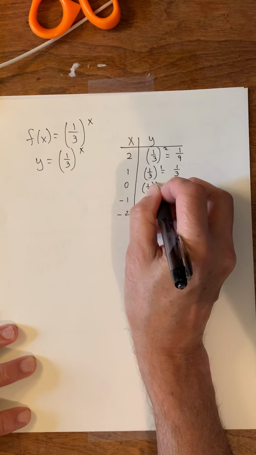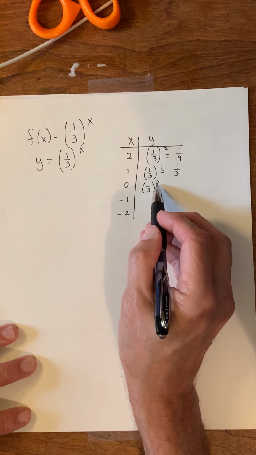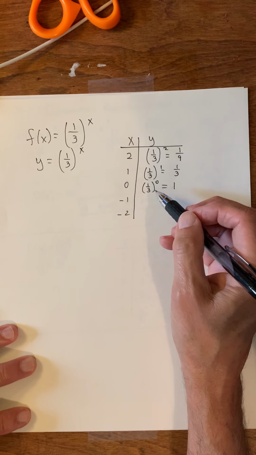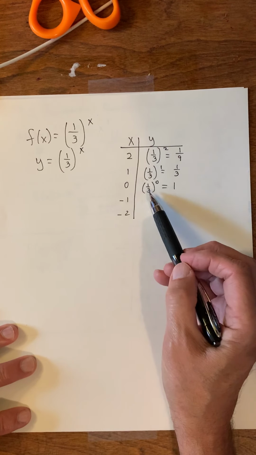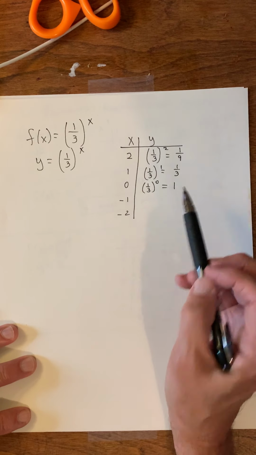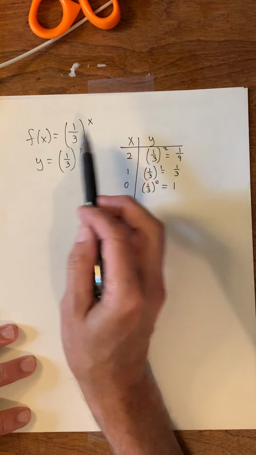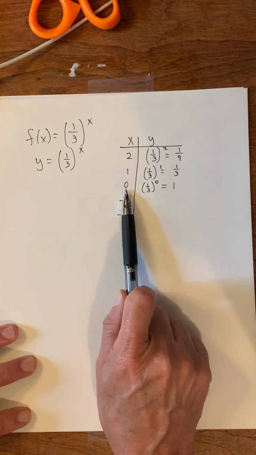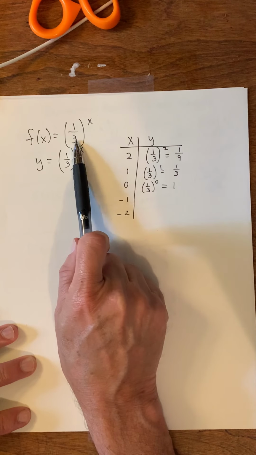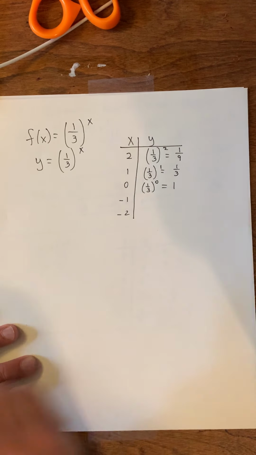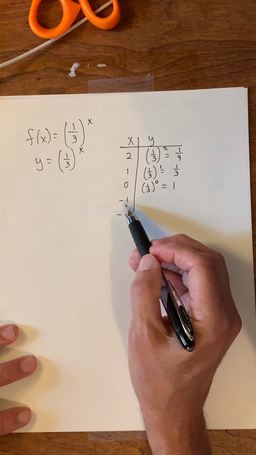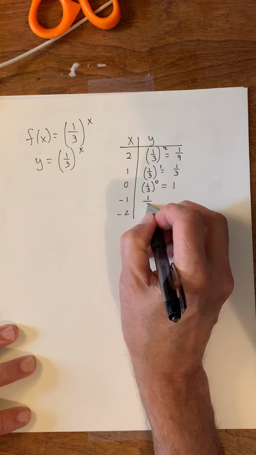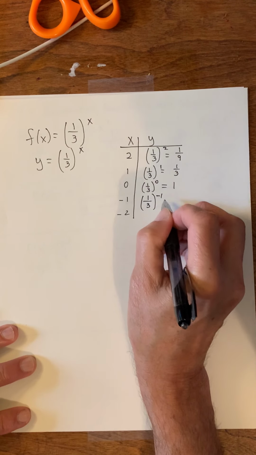Oh, don't forget, any real number to the 0 power is going to be 1. Hey, interesting thing to note. Every one of these exponential functions is going to go through the point 0, 1. Unless, of course, it is transformed in some way. But every basic exponential function will go through the point 0, 1. Why? Because when I evaluate any number at 0, I'm going to get 1. All right, here's where it gets a little sneaky. x is -1. I got 1/3 to the -1 power.